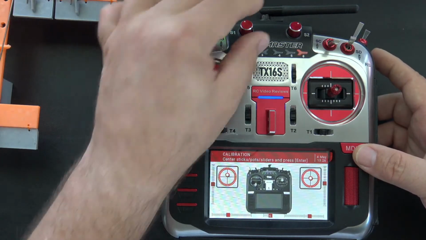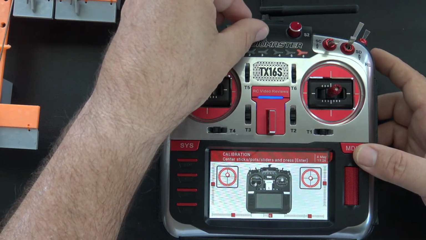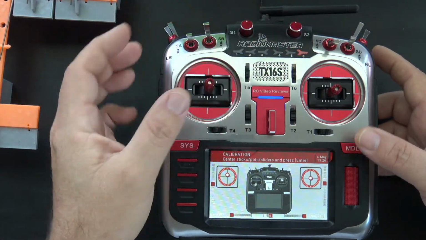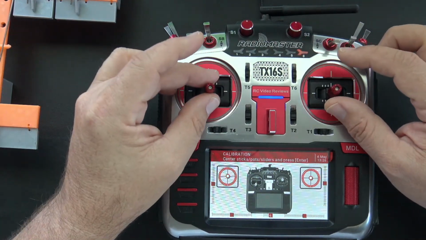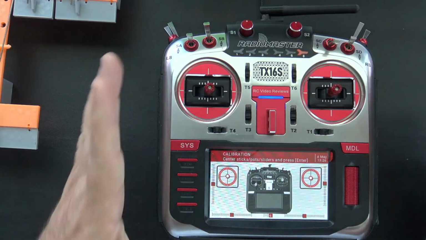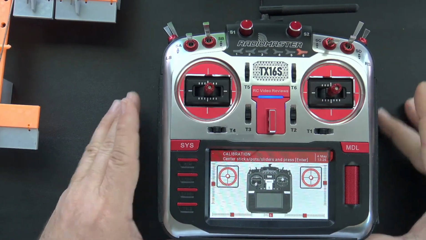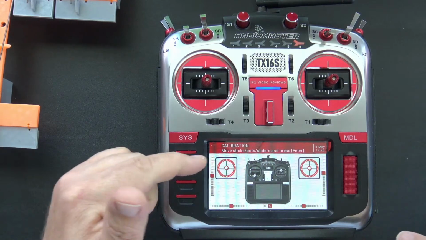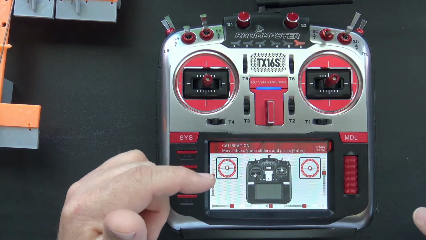There's the detent on this side. On the pots up top, that's a little bit easier to do. So there's my center on that one. All right, everything's centered. My throttle's centered. Now we're going to hit enter because I've got everything centered. And now it says move the stick, sliders, and pots, and then press enter.